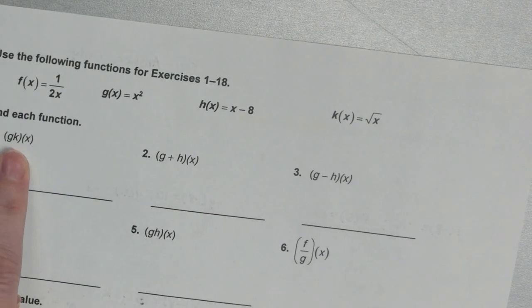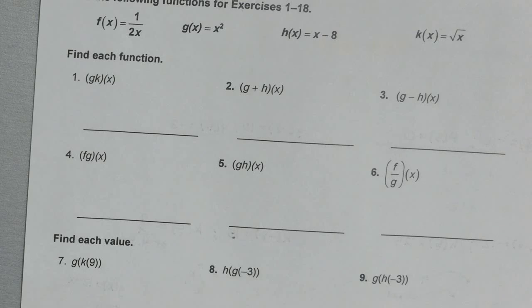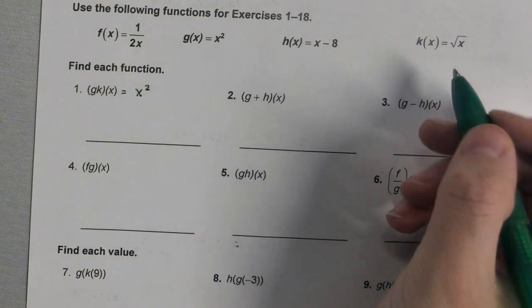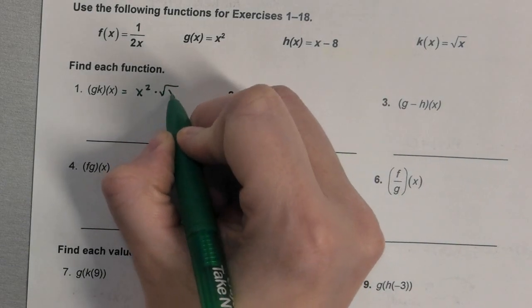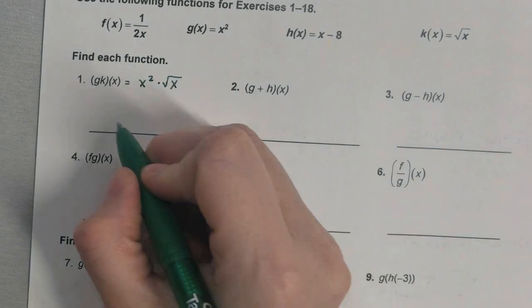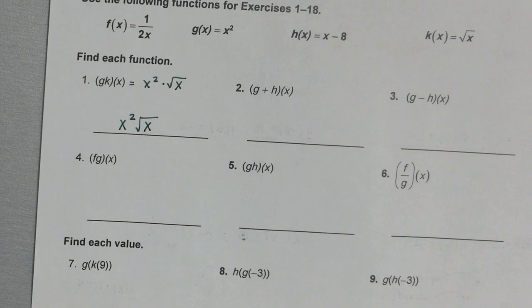So we have to know that this means multiplication, right? So if you have x squared times root x, this one threw some of us off. If you don't have anything outside the radical to combine it with, you have to keep it. So that's just x squared root x. Okay, x squared root x.